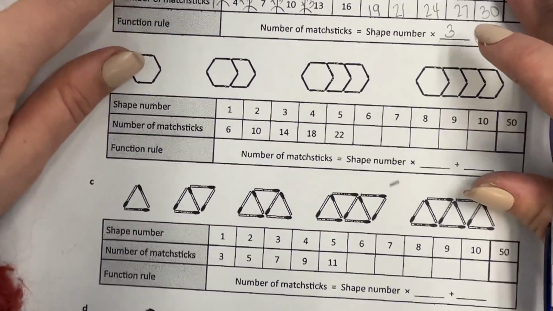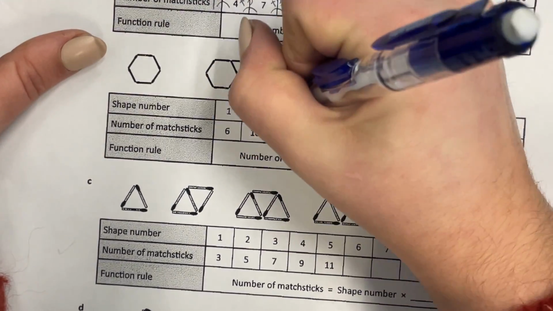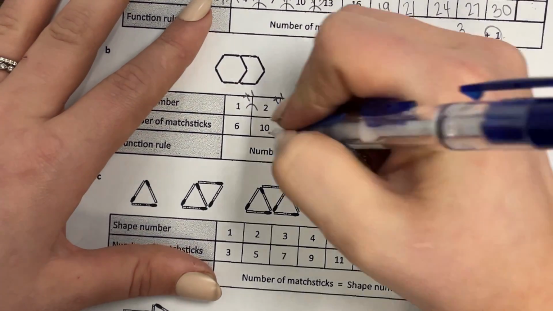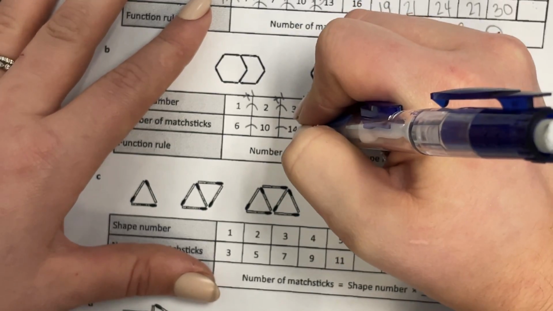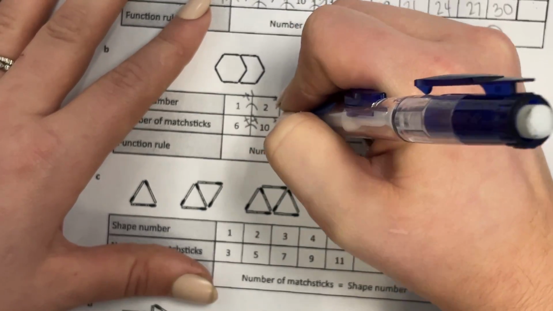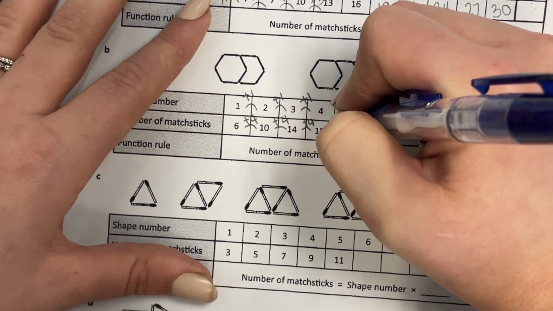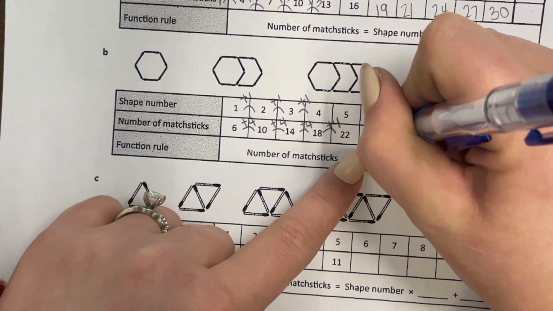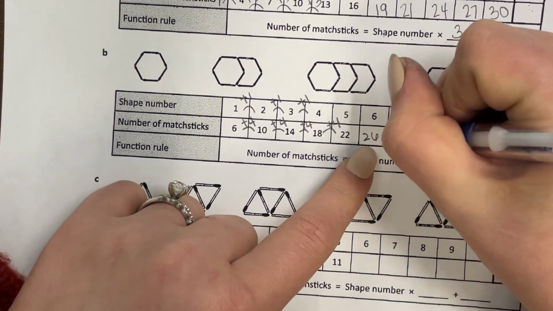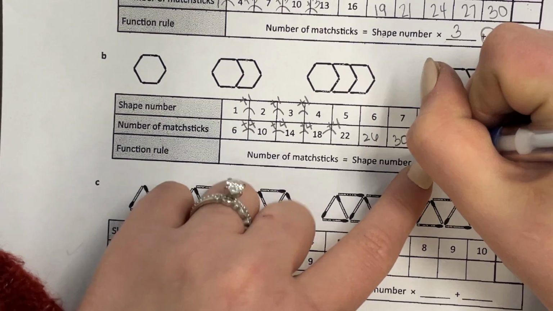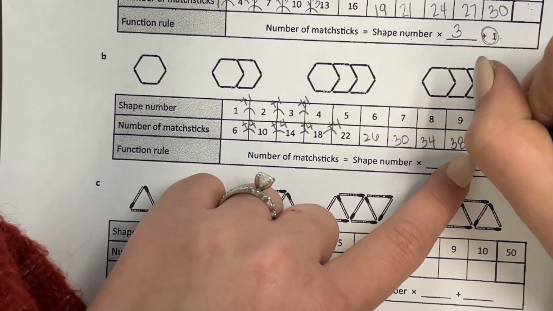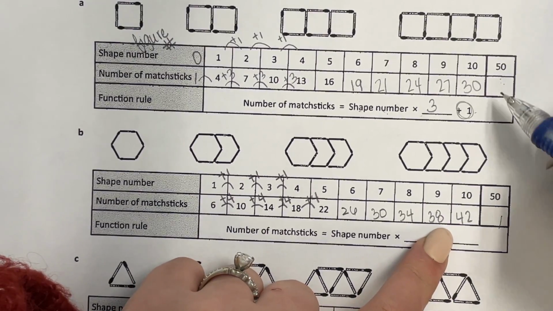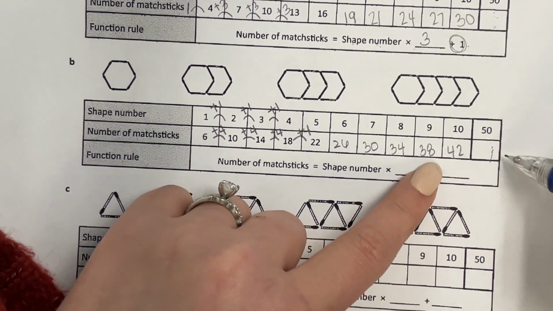All right, number 2, our figure number, our shape numbers are always increasing by 1. So there's our constant pattern there. And our number of matchsticks seem to always be increasing by 4. So +4, +4, +4. So we can go back and we can do 22 plus 4 is 26, +4 is 30, +4 is 34. Then we got 38 and 42. All right. Oh, I actually realized we just didn't go back up here and do 50. So let's do this one and we'll go back up here and finish that first one.